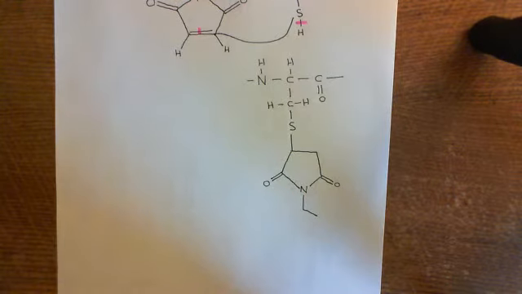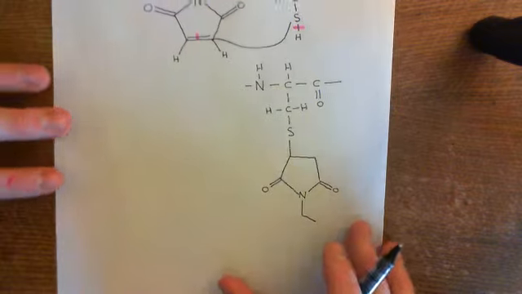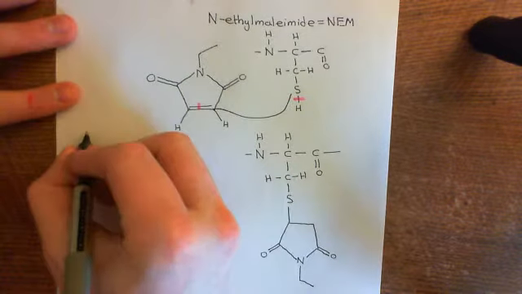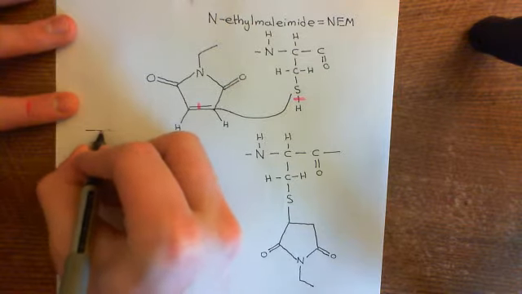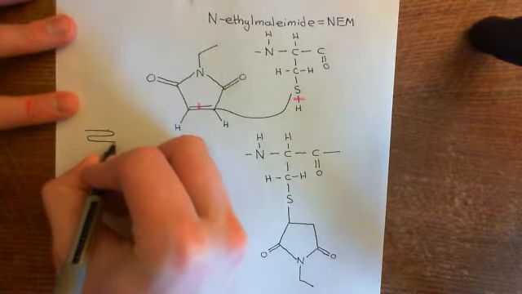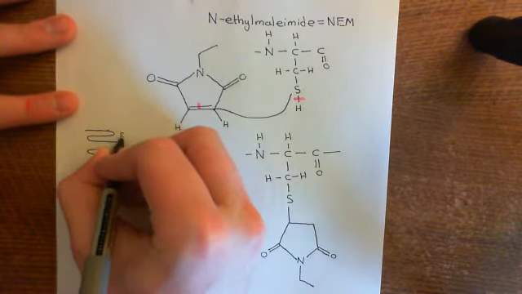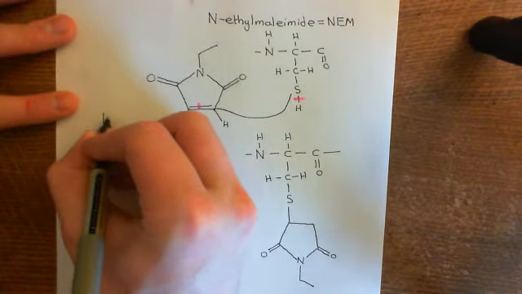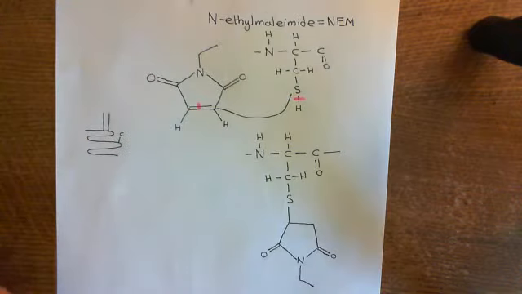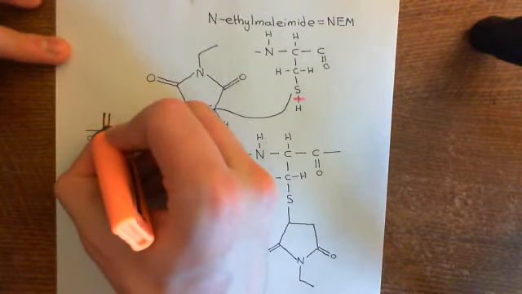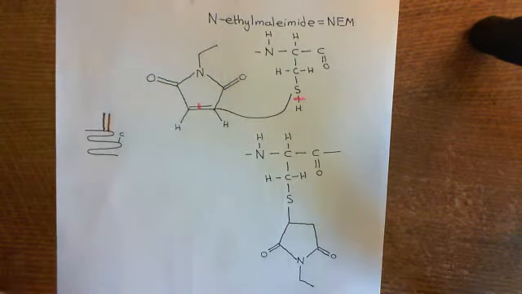So when we mix the N-ethylmaleimide with our proteins, let's draw our proteins out again. So we had protein A here, and we had a free cysteine residue here, and we had 2 cysteine residues here which were palmitoylated. Of course, you'll have far more cysteine residues than that in the protein, but to get the point across we only need 1 cysteine residue.